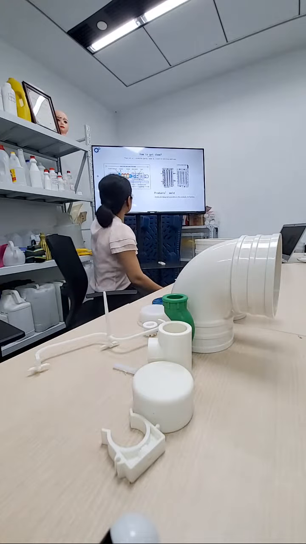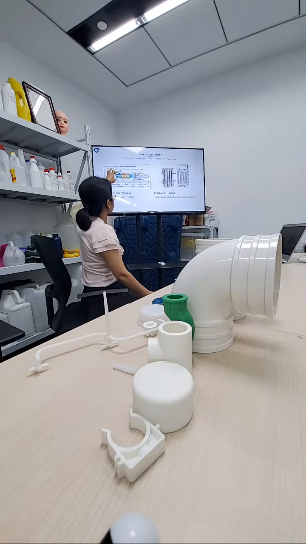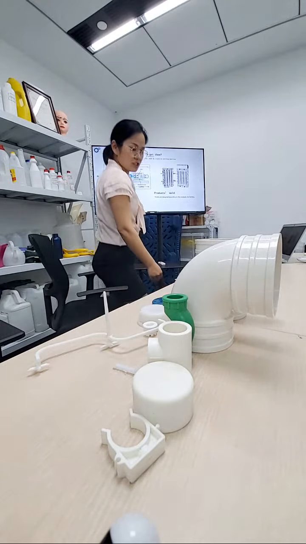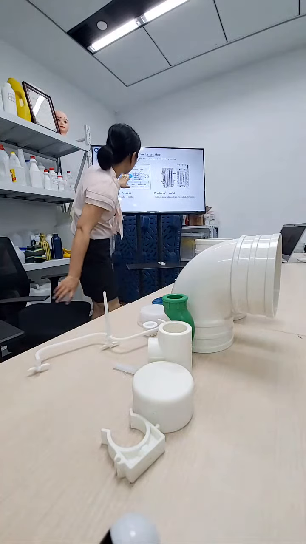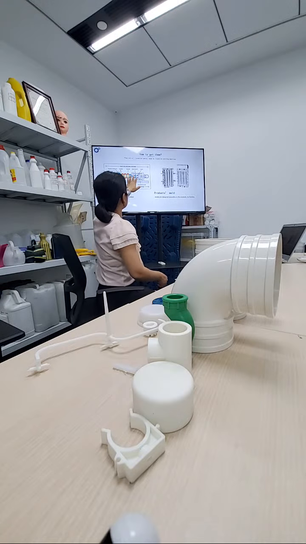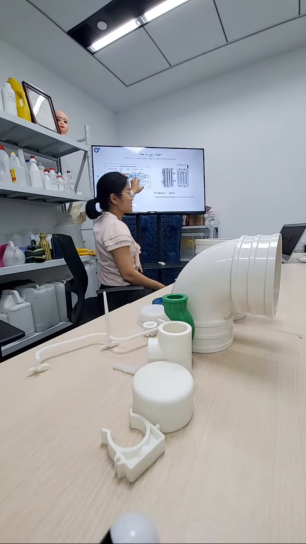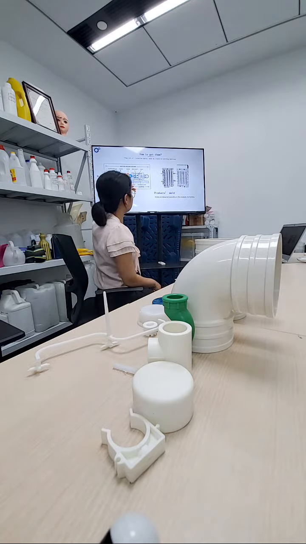The whole process is like this. The material is loaded into the hopper by the auto loader. Then it will melt into the molten state through the screw and barrel and heater. Then the molten material will go into the clamping system. And the mold is molded. Then the last step is the finished product is injected out.